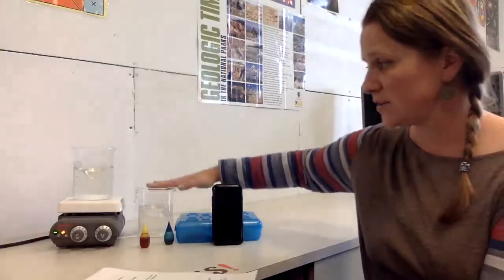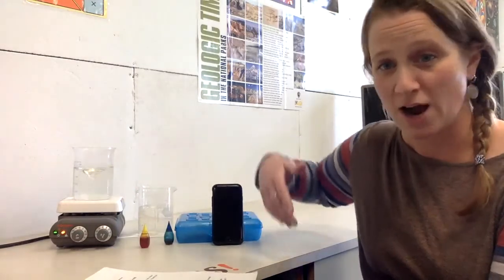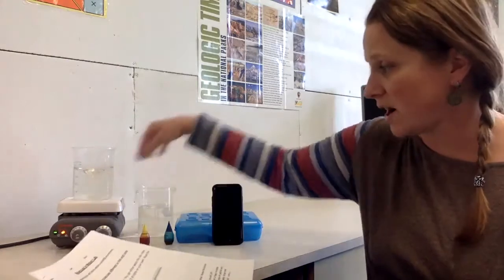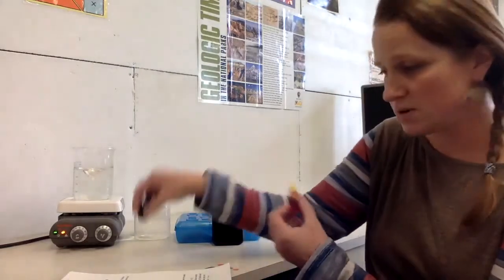But here we go. So I need 2 clear cups. I'm going to use these beakers, and I've got one on a hot plate to get it hot, and I have it spinning so that it got hot faster. So I have hot water and I have cold water in this container. And then I have food coloring, blue and yellow, and you need a stopwatch. So I've got my phone here so you can watch the timer.